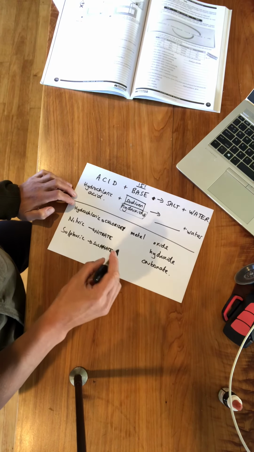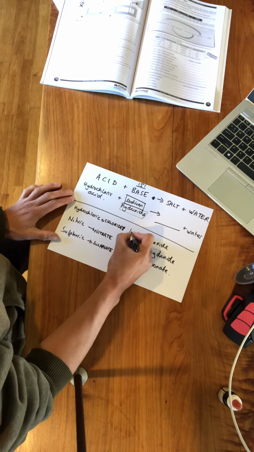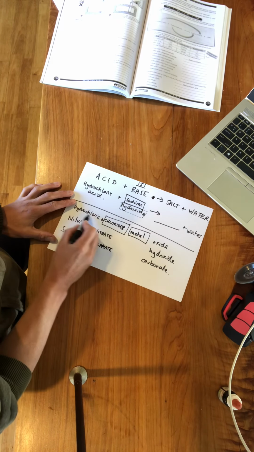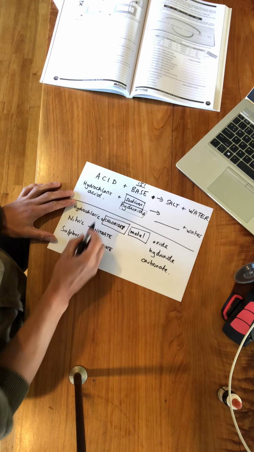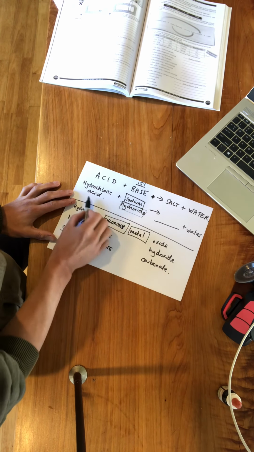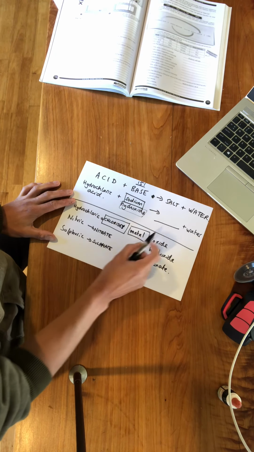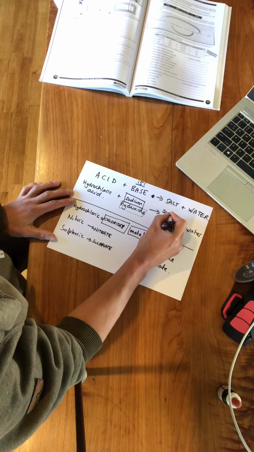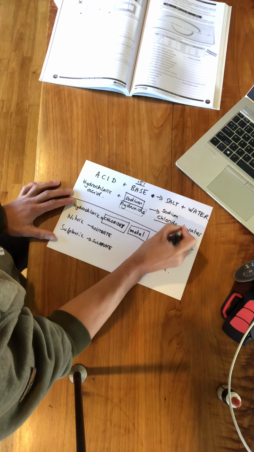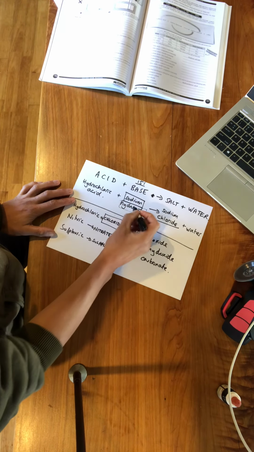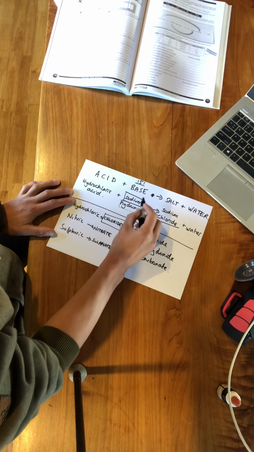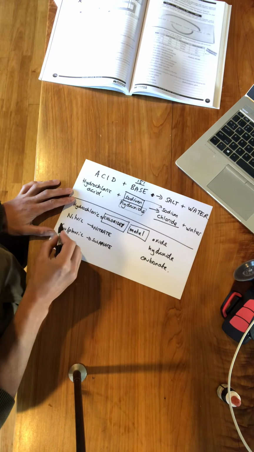So to name your salt, you're going to get the name of the metal, plus whatever the name is that your acid turns into. So hydrochloric acid will turn into a chloride. The metal from the base is the sodium, so our salt is going to be sodium chloride. If it was hydrochloric acid plus magnesium hydroxide, it would turn into magnesium chloride because that name just transfers over.